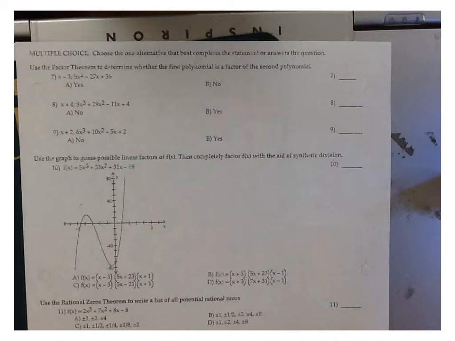On the back side, it says, use the factor theorem to determine whether the first polynomial is a factor of the second polynomial. Well, please put a little note here.